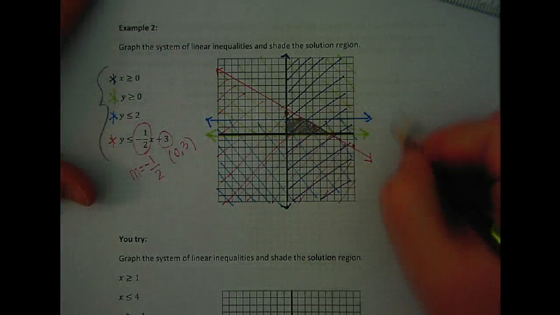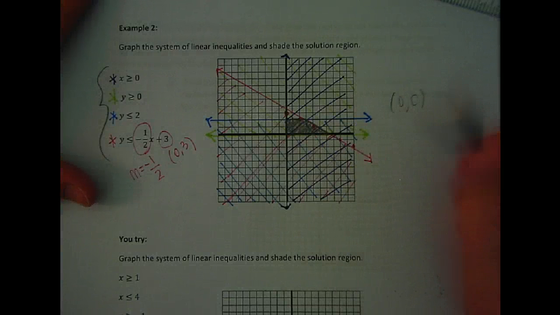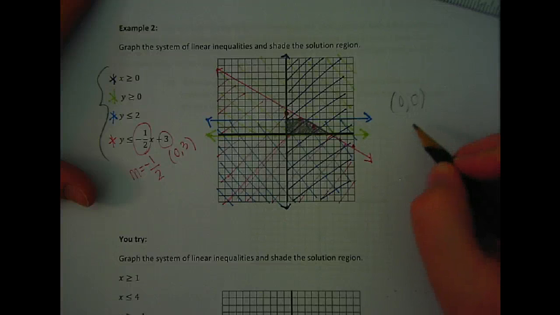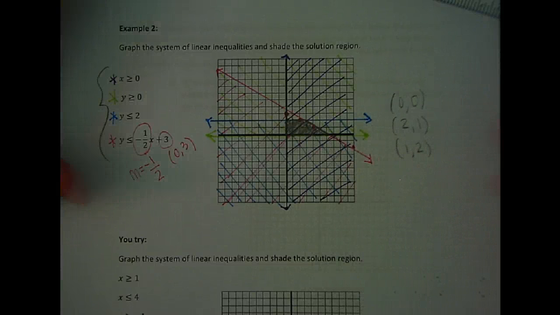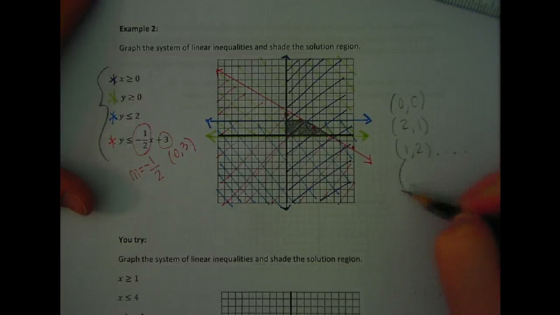So if I had to name some points that were a solution to this system of inequalities, I could say (0, 0). I could say (2, 1). I could say (1, 2). And the list goes on and on. But let's prove that this guy is a solution.